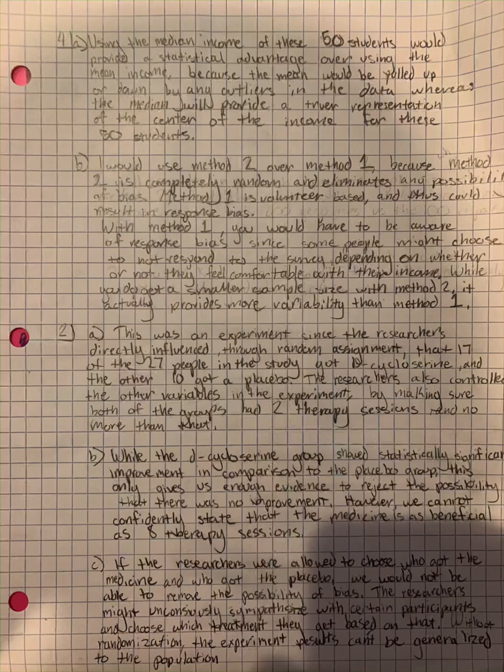this graduating class's income. And so my answer to this question was, using the median income of these 50 students would provide a statistical advantage over using the mean income, because the mean would be pulled up or down by any outliers in the data, whereas the median will provide a true representation of the center of the income for these 50 students. And what would be helpful to add is that this will happen because a median is resistant to skewedness and outliers. It's going to give us the true middle of these incomes that we've collected.